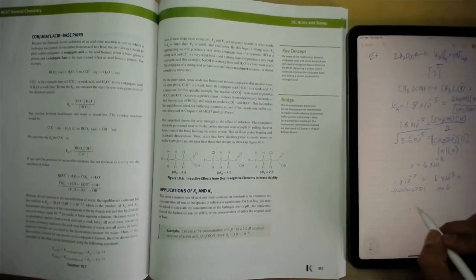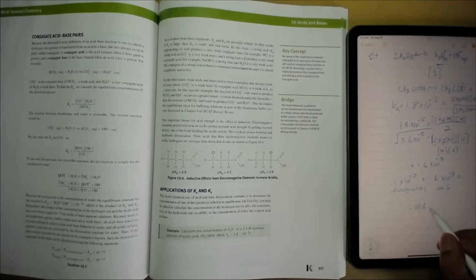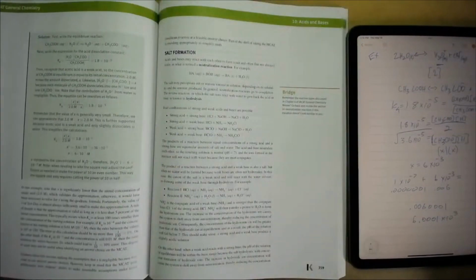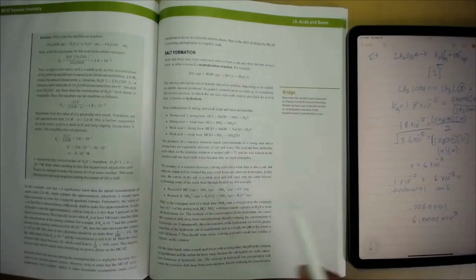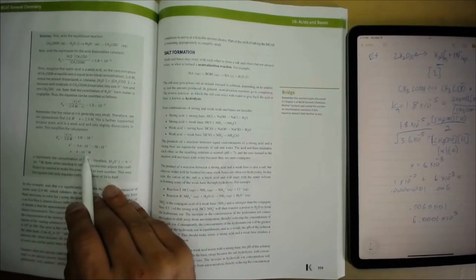So that equals 0.0060001, or 6.0001 times 10 to the minus third. I think that's what it would be, right? They did get an answer around 6 times 10 to the minus third.